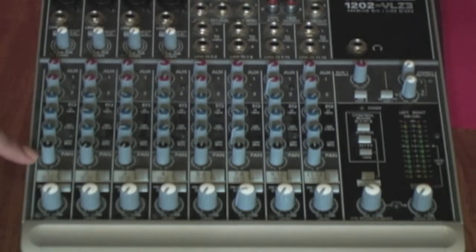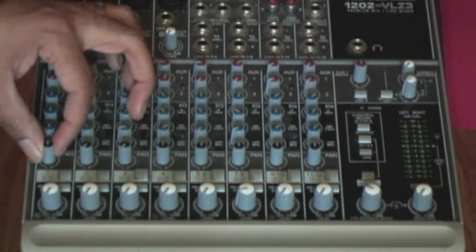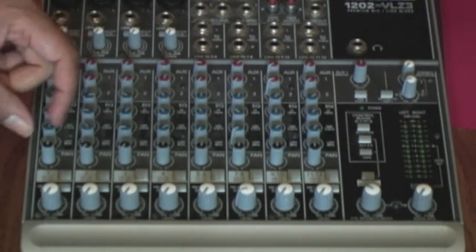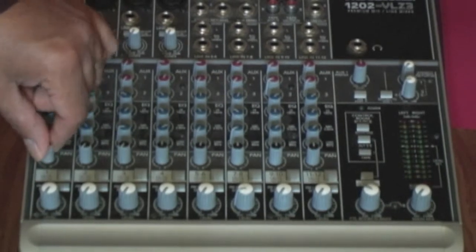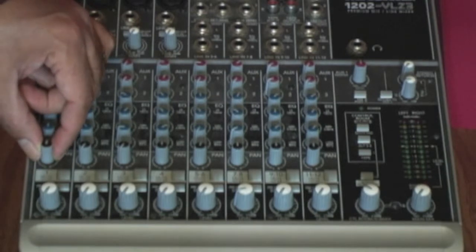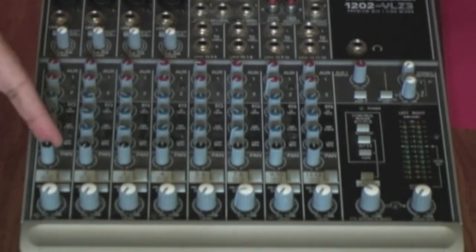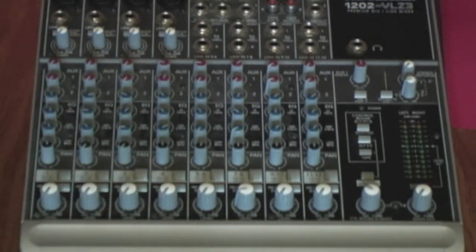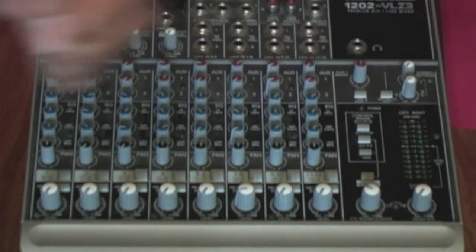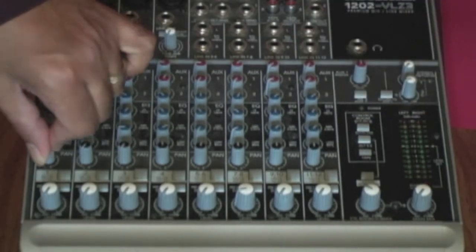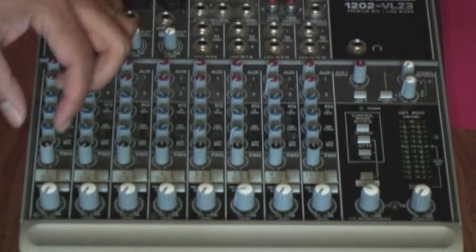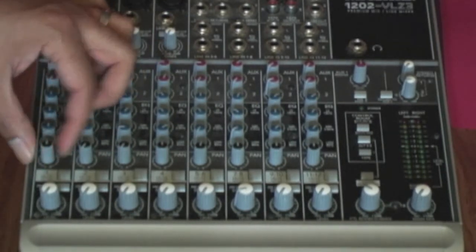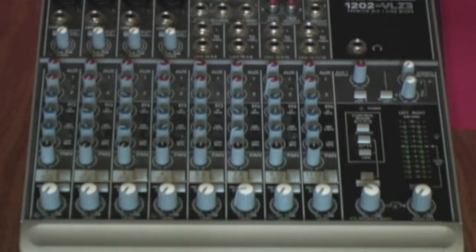Very next one is our pan. Panning, for those of you that don't understand, basically sends that signal either to the left or to the right when you have a stereo audio signal. To make it simple, if you're sitting in front of 2 speakers, there's one to your left, there's one to your right. When you turn this to the left, the sound goes to your left. When you turn it to the right, it goes to the right. And in the center, you can hear out of both.